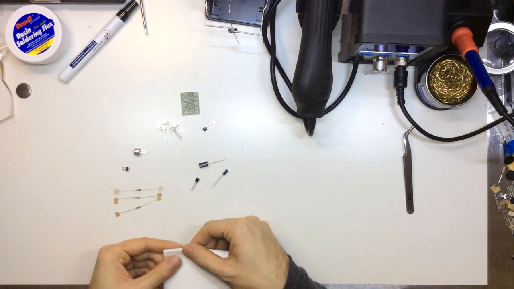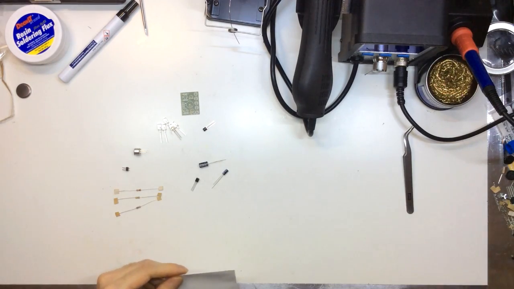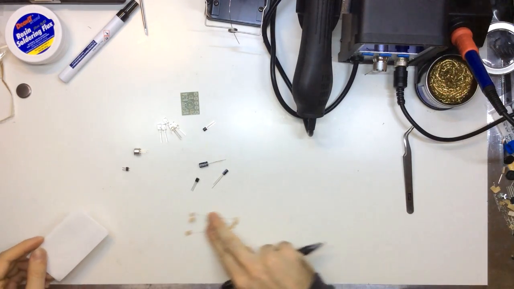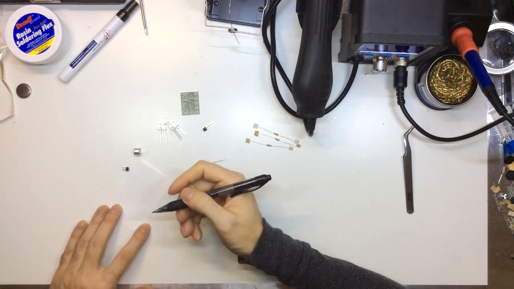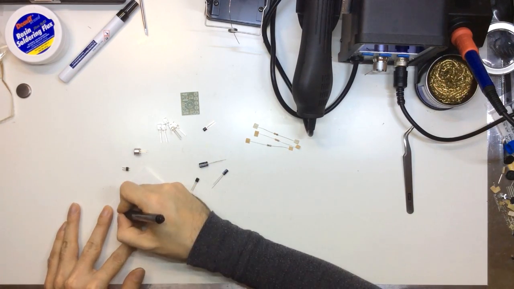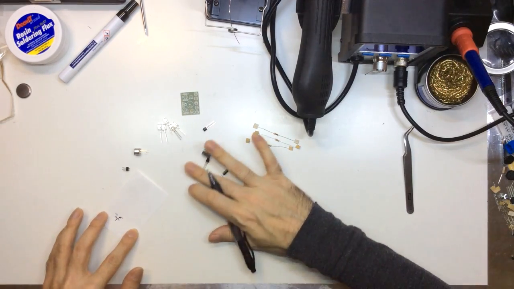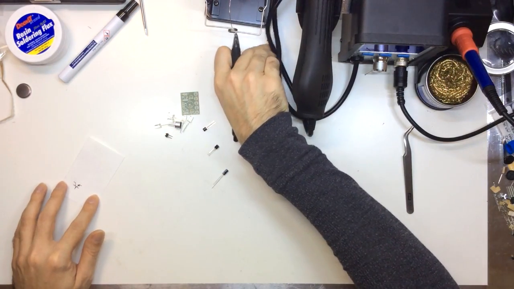Now, we've talked about transistors before being used as doors, but the other application that you can use a transistor for is as an amplifier. When you have a transistor here, we'll just use a standard NPN transistor.